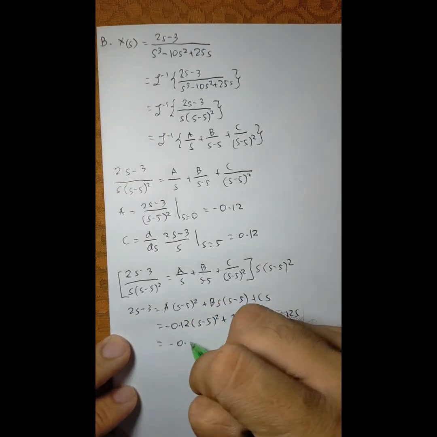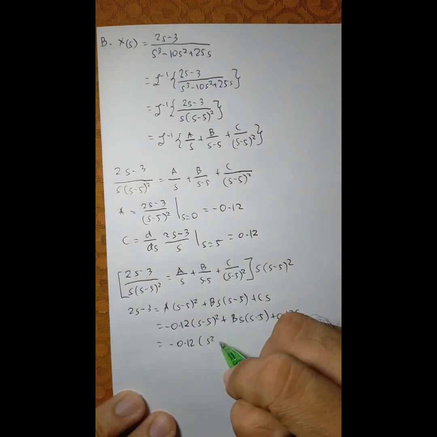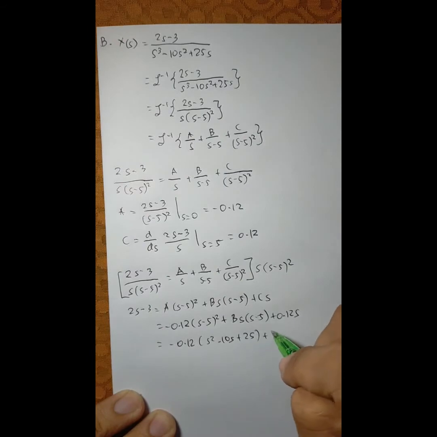Expanding, s minus 5 squared is s squared minus 10s plus 25, plus B s times s minus 5 plus 0.12 s.